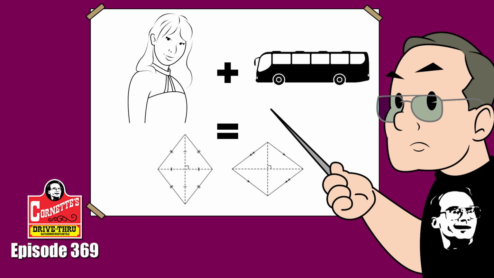Uh-oh. All squares are rhombuses, as all sides of a square are of equal lengths. All squares are also rectangles, as each internal angle is 90 degrees. All squares are not parallelograms. So I need to see this on paper. That's all I'm saying.